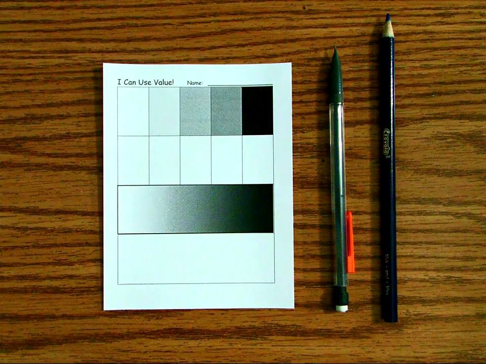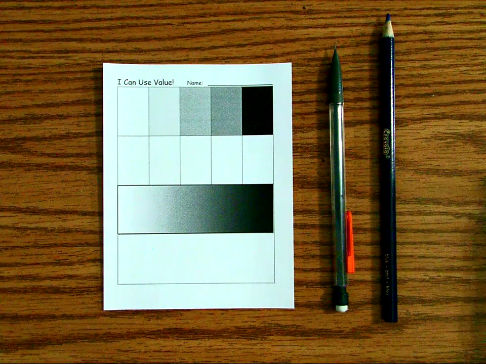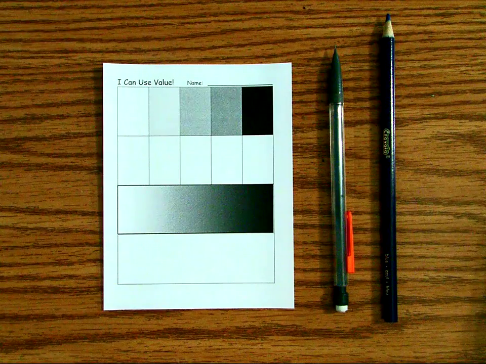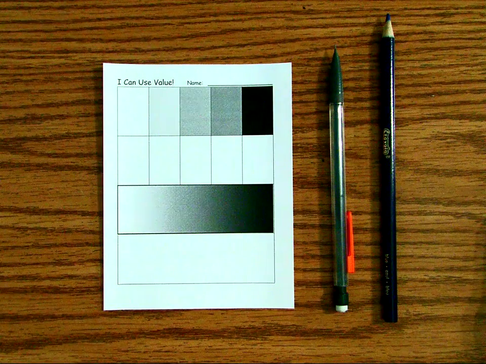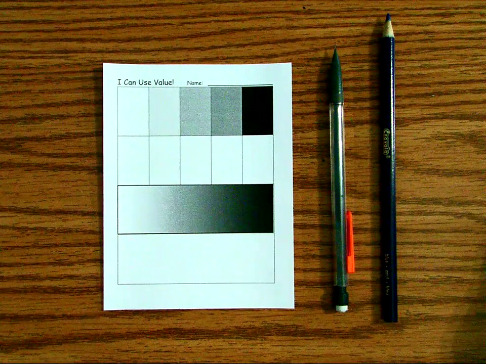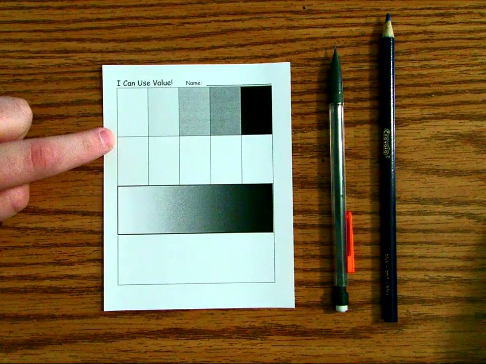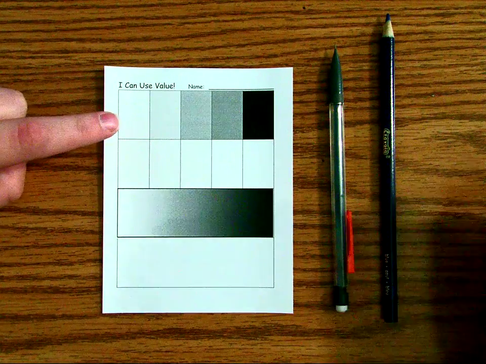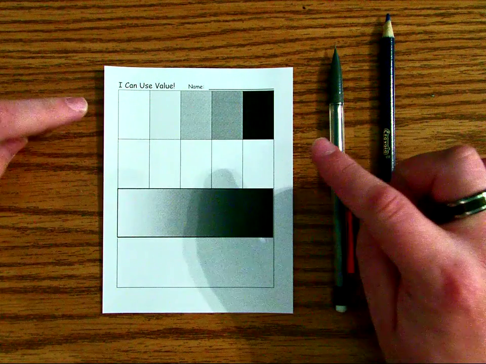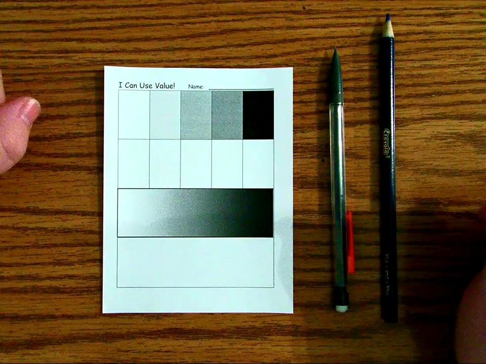All right, today we are going to discuss doing value scales, and there's a couple different types of value scales that you need to know about. The first one is called just your regular value scale, and you can see up here that it goes from lightest on the left to darkest on the right.